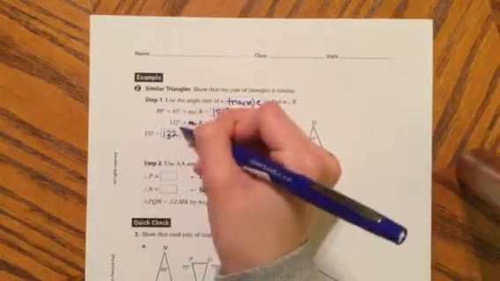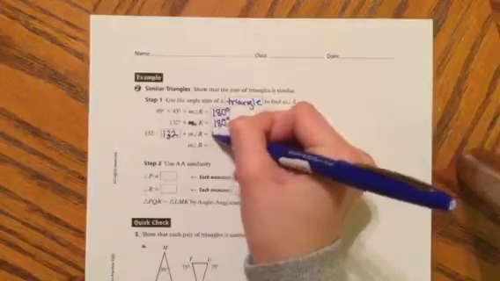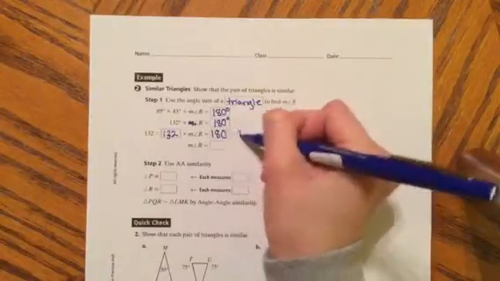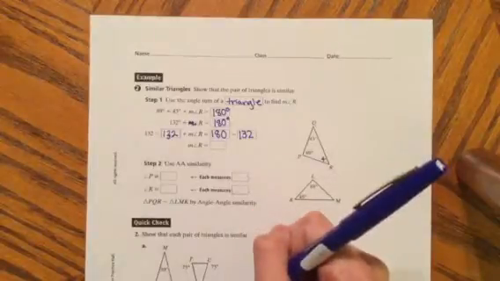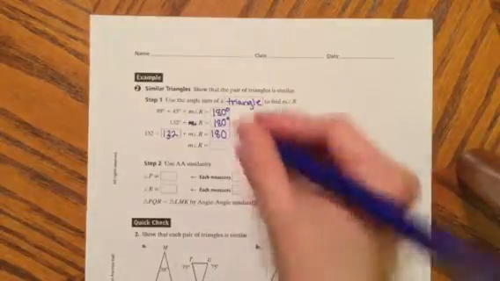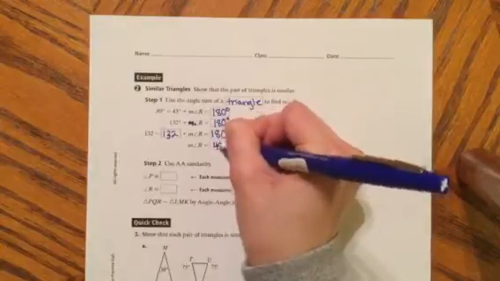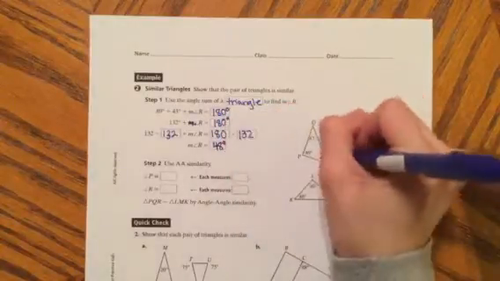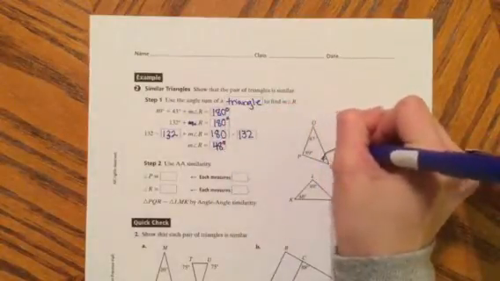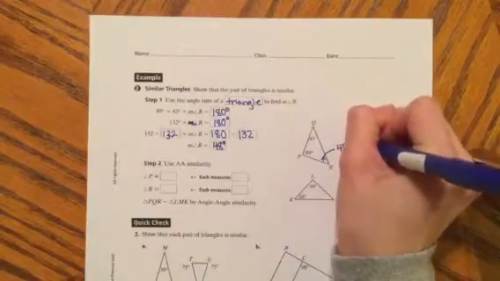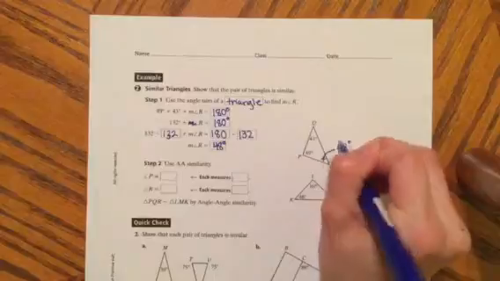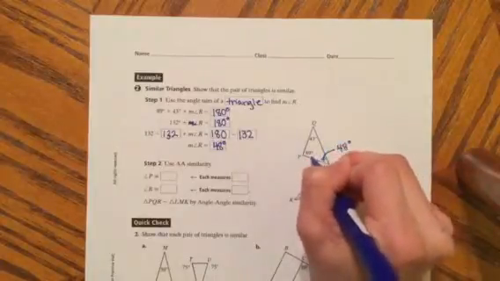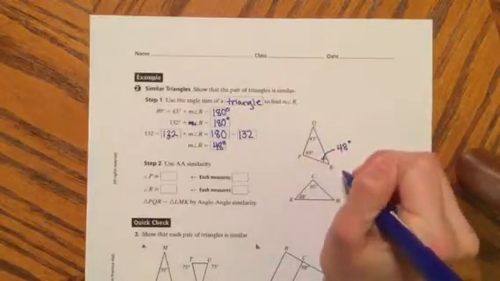Okay, we have positive 132, so we need to subtract 132 from both sides. So 180 minus 132 degrees. That results in R equaling 48 degrees. So I can go ahead and say this is no longer a variable, but rather 48 degrees. And if I added these all up, 48, 43, and 89, it would equal 180.